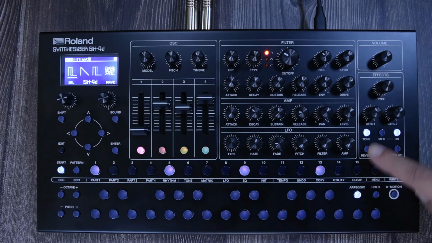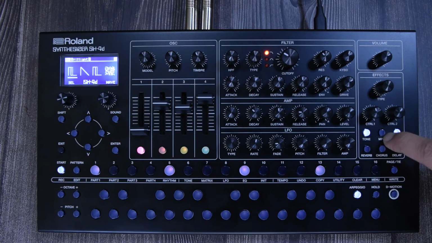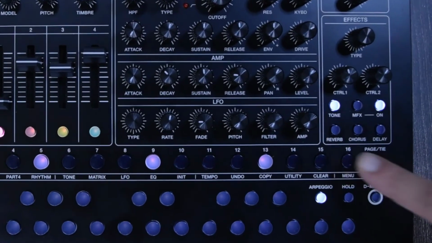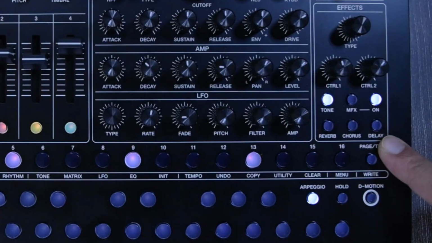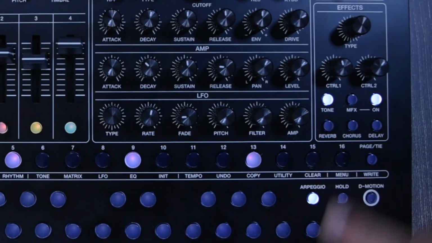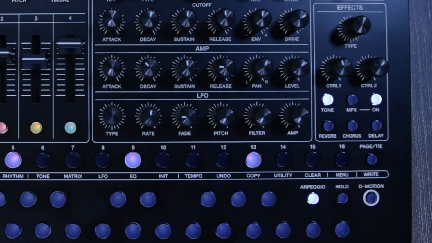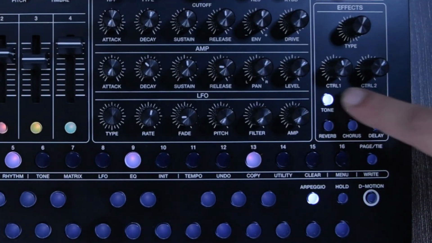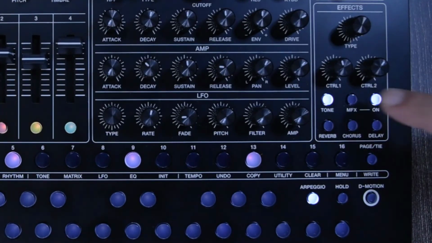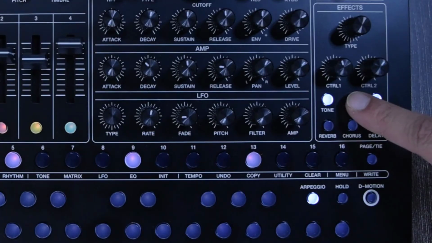Now then you have 2 other things. You have the MFX, and then you have the tone MFX. So what is the difference? The reverb, chorus, and delay are global ones. You don't get one for each. You get one for the whole thing. Now, the MFX is a combination of different effects, or it could be a flanger, or a chorus, or a distortion, compressor, whatever, you just name it. It could be whatever you want.